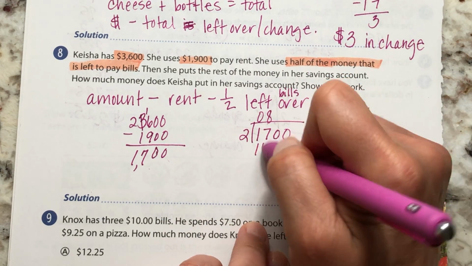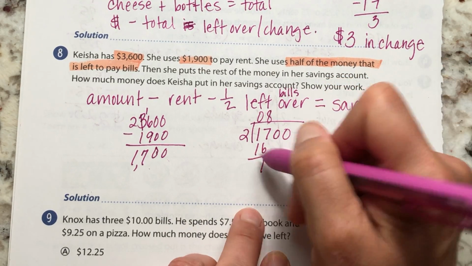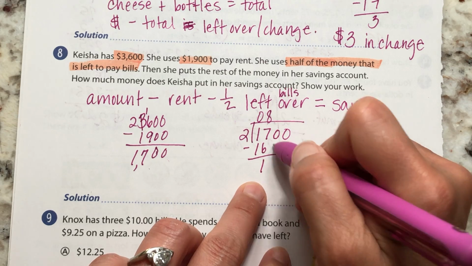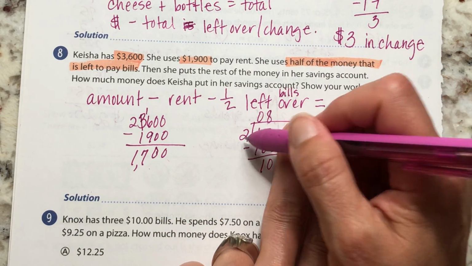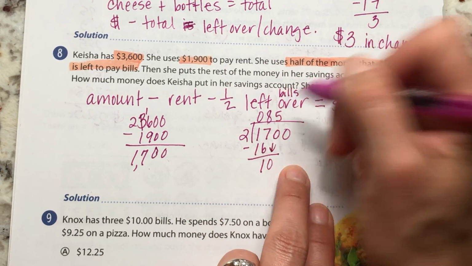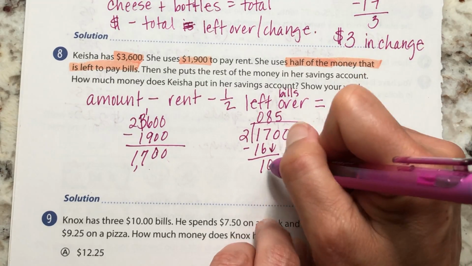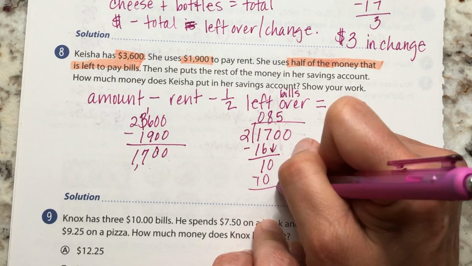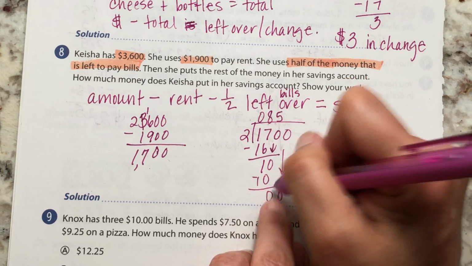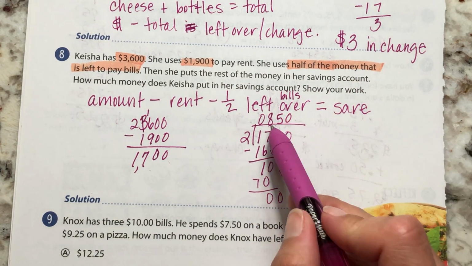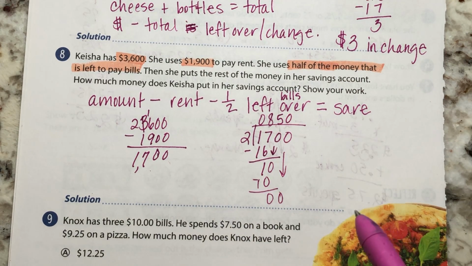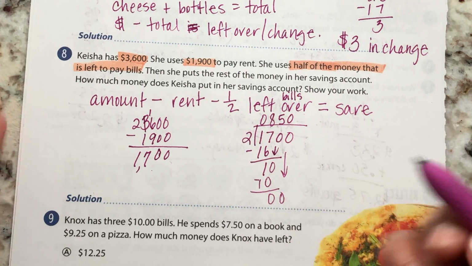8 times 2 is 16. I'm going to subtract that and get 1 left over, bring down my 0. 2 goes into 10 5 times, and then multiply that out. It gives me 0. I bring down my other 0. 2 goes into 0 0 times. So I'm left with 850 as being half for bills.